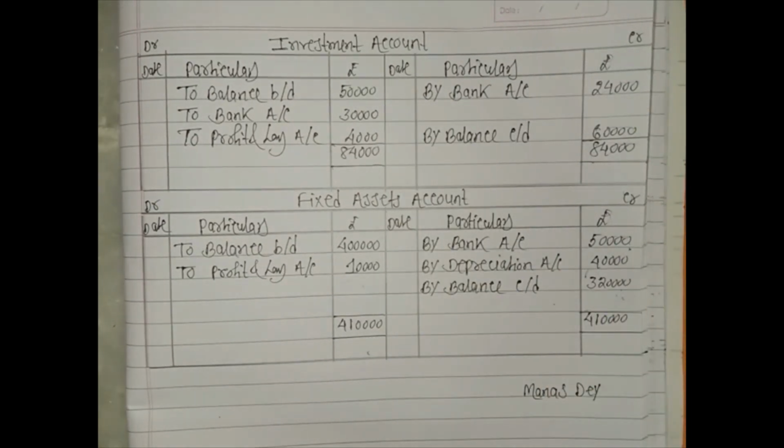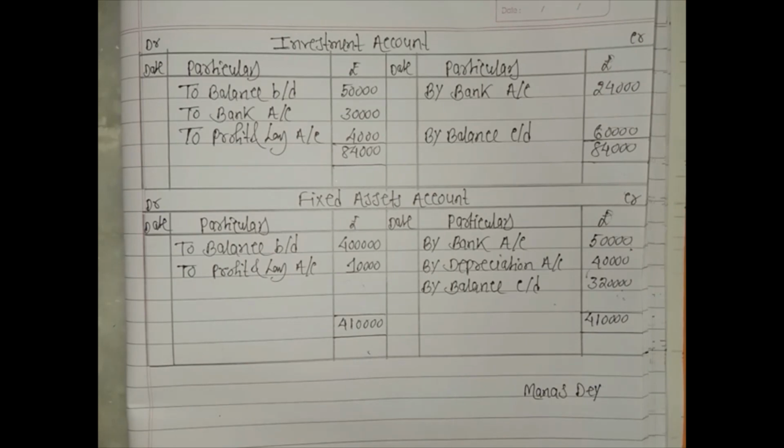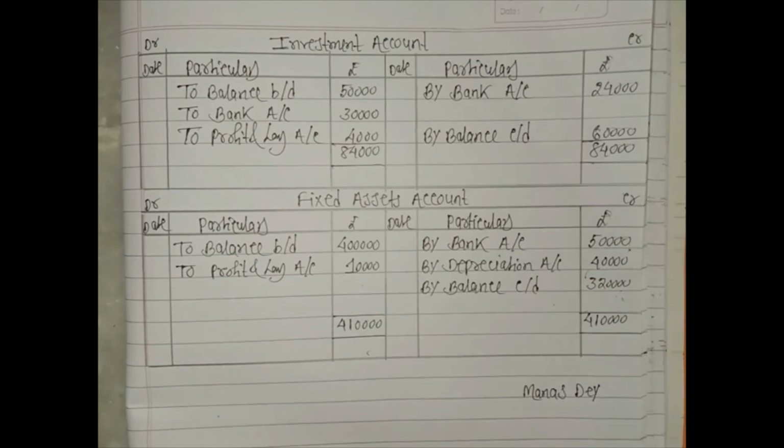Okay, so in that way we can make the workings, and from these workings you can get the actual amounts of cash inflow and cash outflow, which are used in the preparation of the cash flow statement. So in that way we can solve the problem under vertical balance sheet.